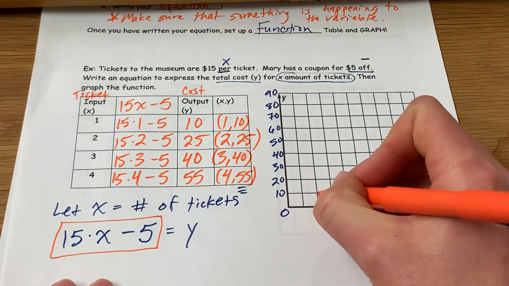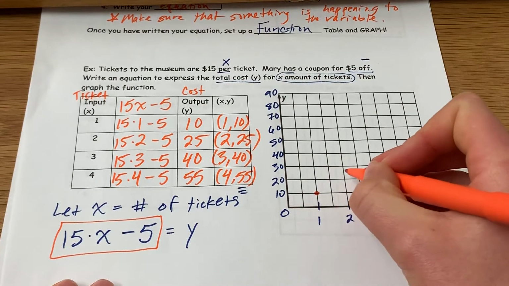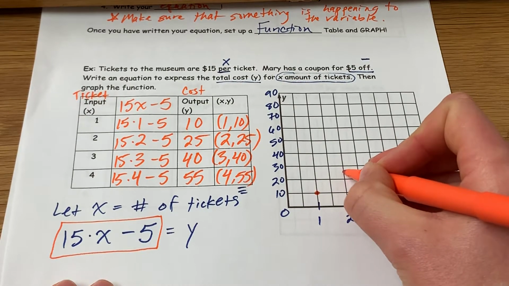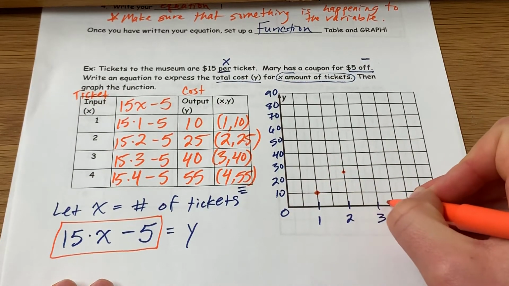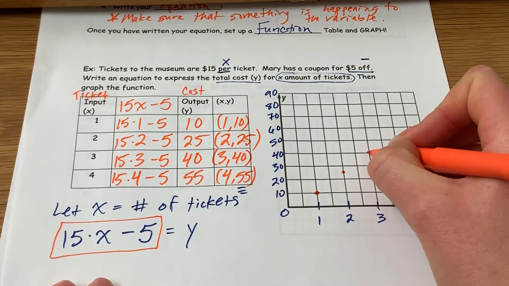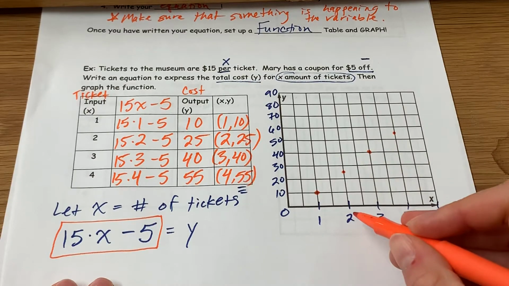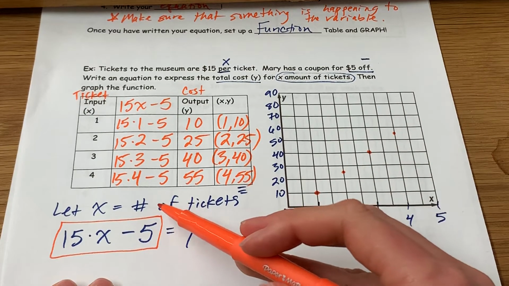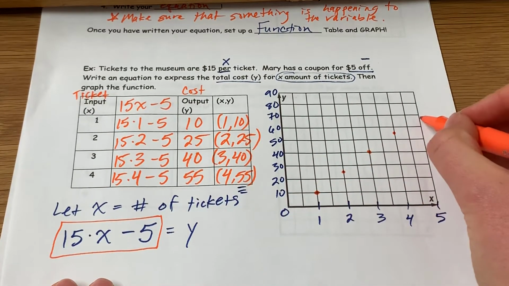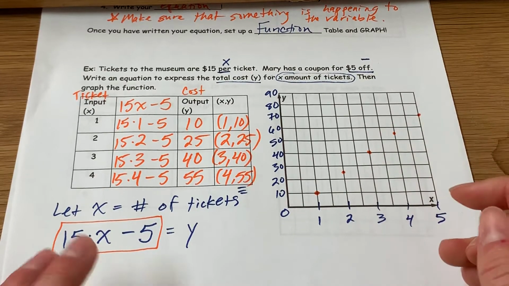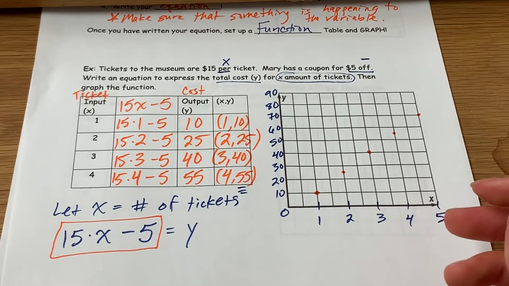All right, and now let's graph those ordered pairs. So 1, 10, 2, 25, 25 is halfway between 20 and 30, 3, 40, 4, 55. And it turns out if you bought 5 tickets, you would have spent $70. So let's go ahead and connect that with a straight edge.